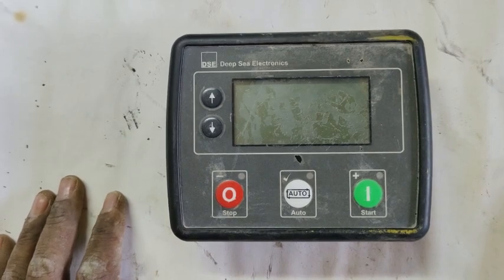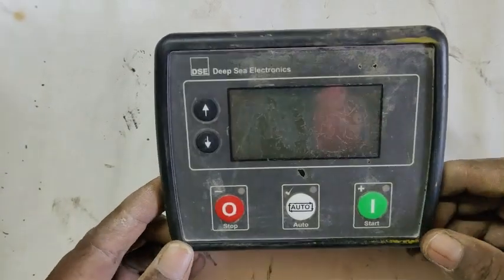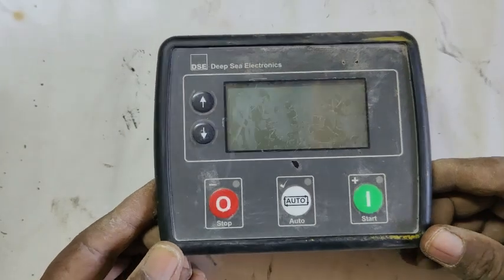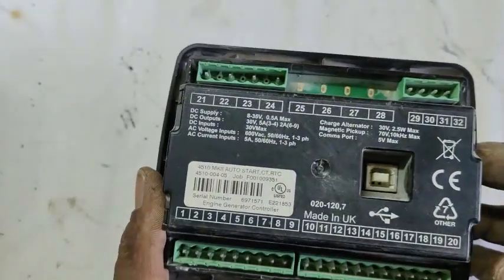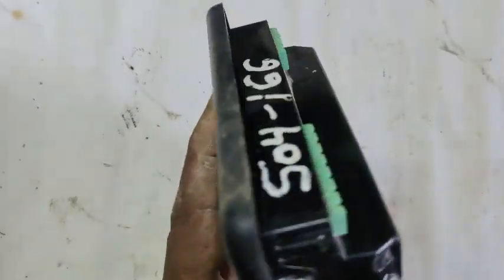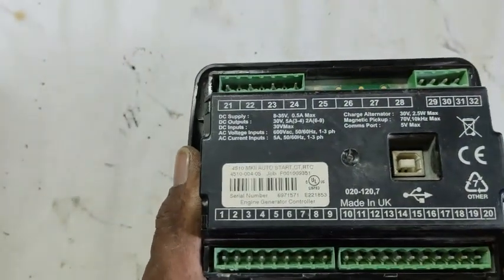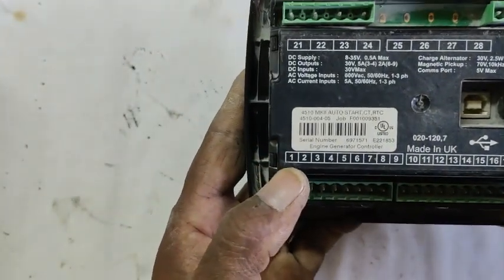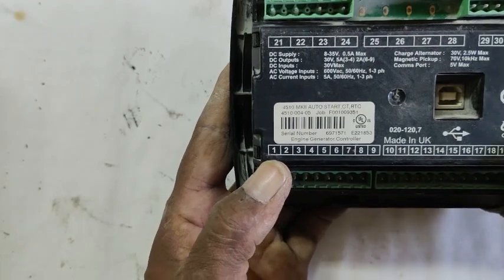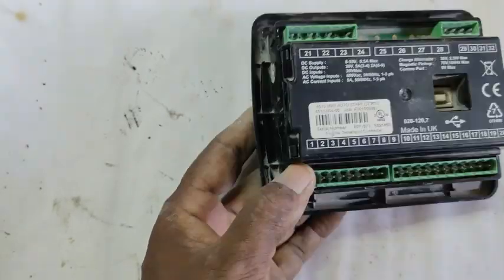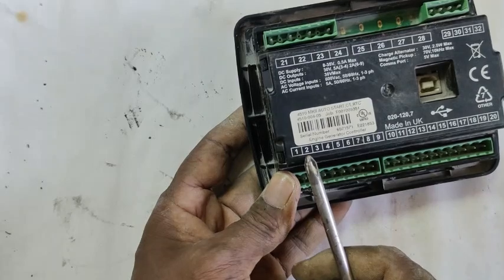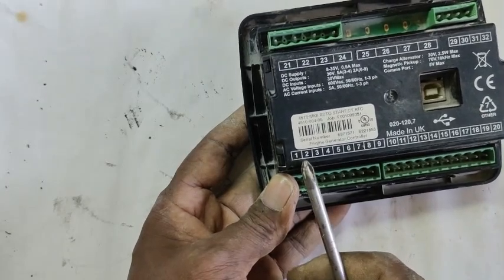Today's video we will learn how we can program or configure this DSE 4510 controller. How can we power it? You can see this one is pin number 1. We give it the negative voltage of the battery. On pin number 2, I will put the positive voltage.